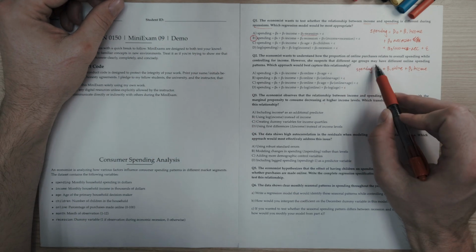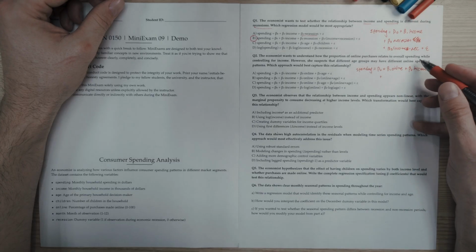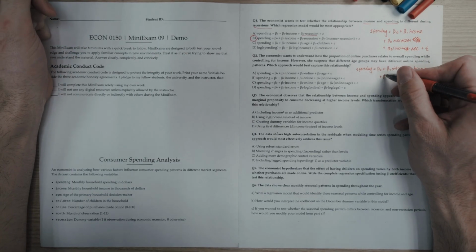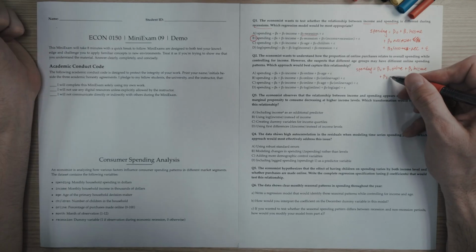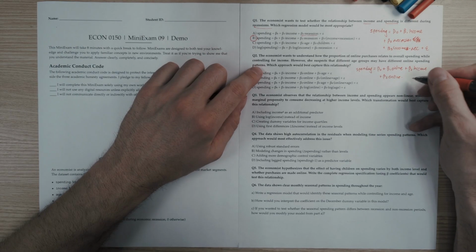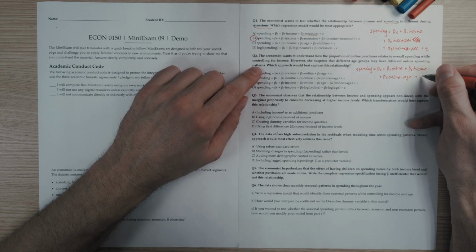Or I guess this question is about online spending. So same idea, but just for online spending. So with beta 3, we want online spending times age, and then we'll put an epsilon here.